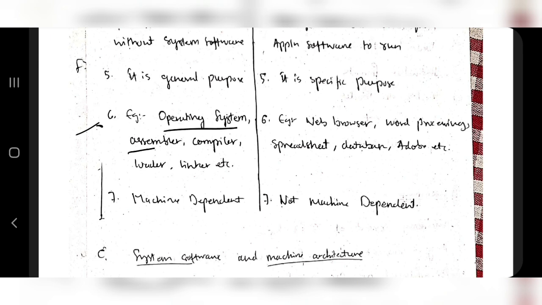Okay, so some of the examples which you have to give in the sixth part are the operating system, assembler, compiler, loader, and linker. Here we have the applications, you can write any application names. And the last one is it's machine dependent and it's not machine dependent, because application software can be installed in any of the devices, right?